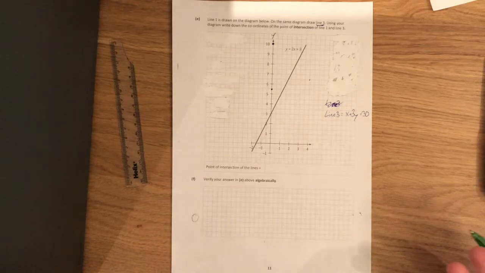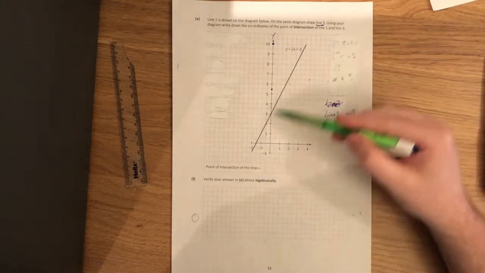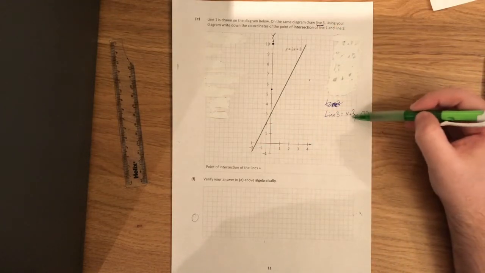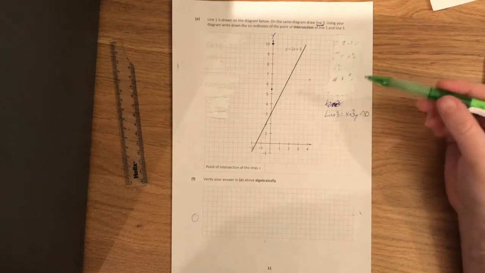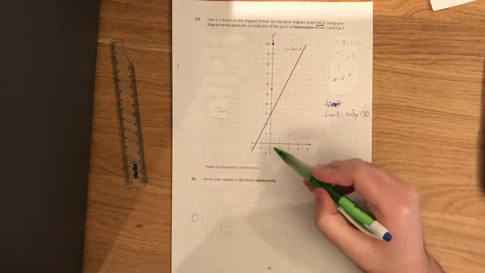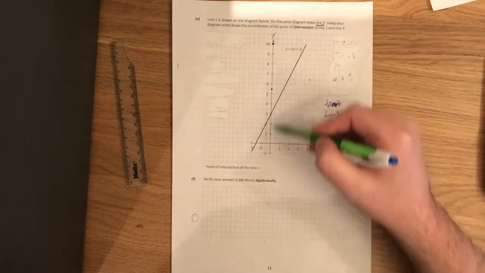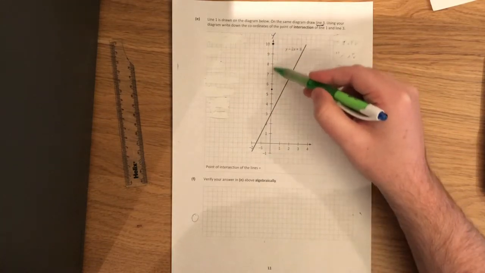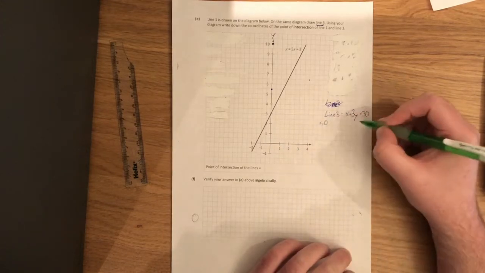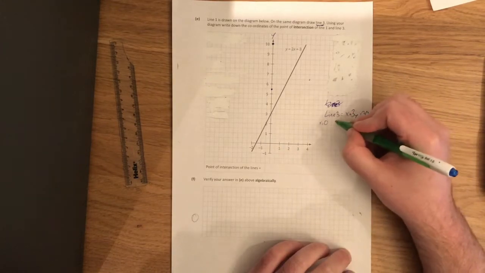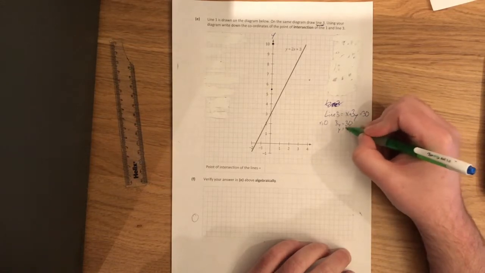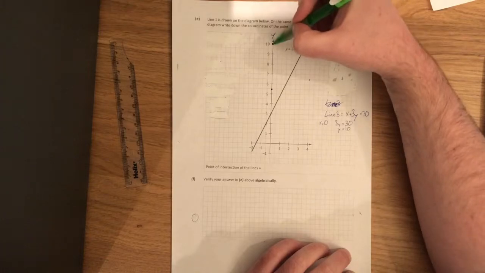Anyway, part E: line 1 is drawn on the diagram here. On the same diagram, draw line 3. So I've written out the formula for line 3. The first thing I'll ask myself is, I don't know where this line is, but I know it must cross the y-axis at some stage. If it crosses the y-axis, then x is equal to 0. So I let x equal 0. Then I get 3y is equal to 30, therefore y is equal to 30 divided by 3, which is 10. So there's my first point.